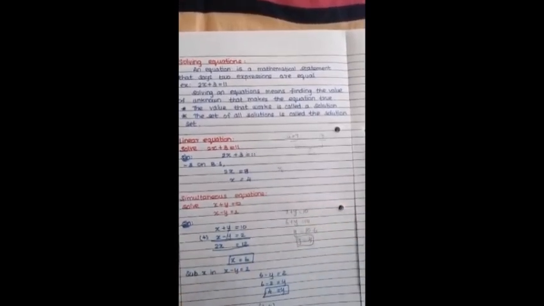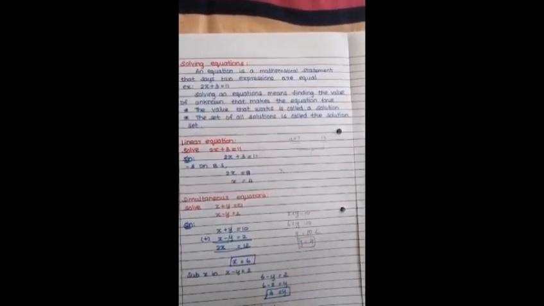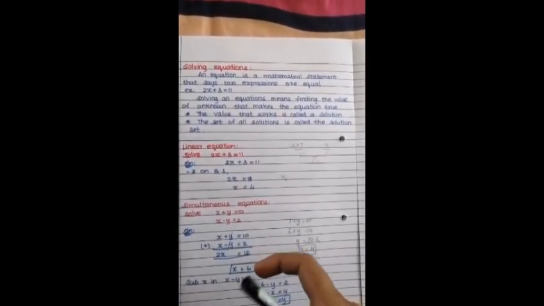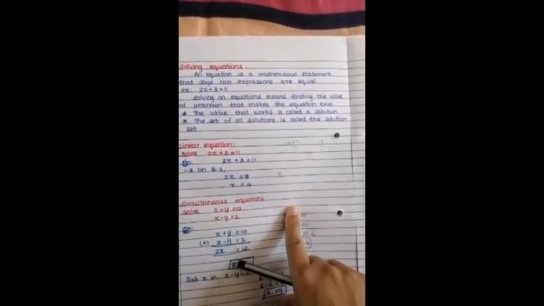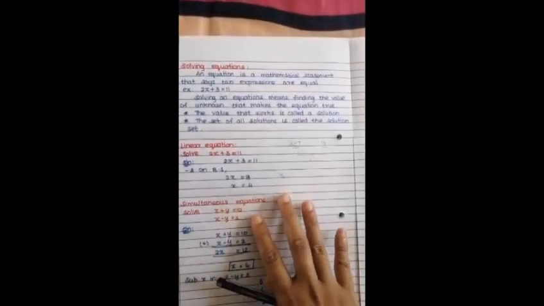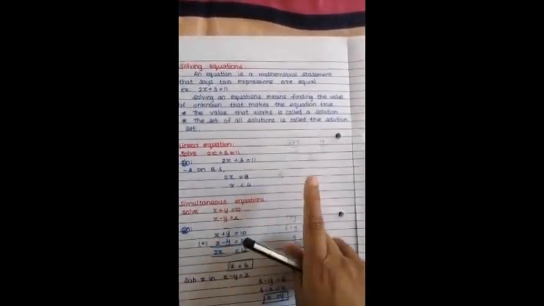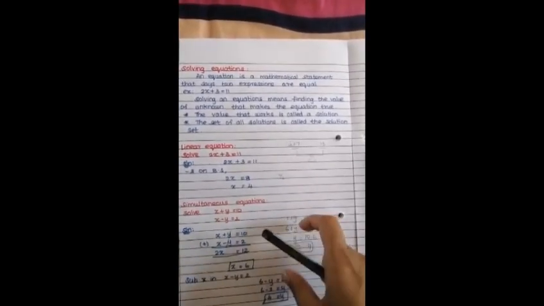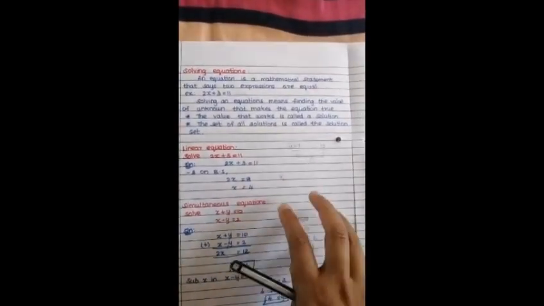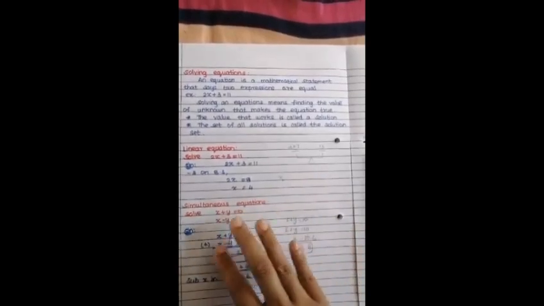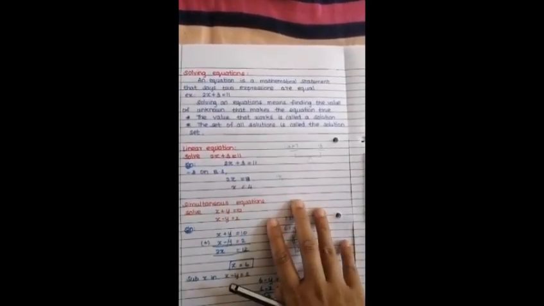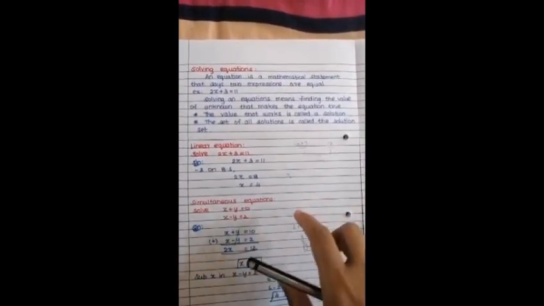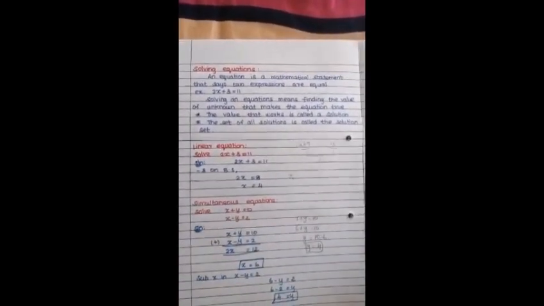Equation. What is an equation? An equation is one of the simplest ideas in algebra, and the clearer it feels, the easier everything else becomes. An equation is a sentence saying that two things are equal, that is, the left hand side and the right hand side, or the expression on the left hand side is equal to 0. That is called an equation.